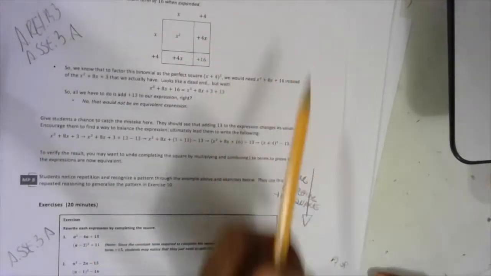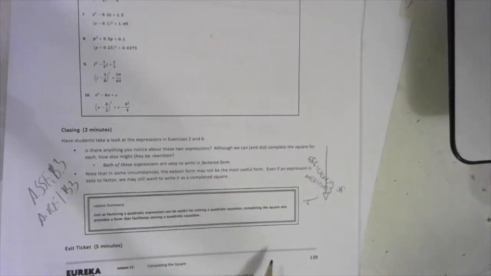And now they're building from this last piece right here of this model. Now they're actually using completing the square. And they close out the lesson with building from here is the efficiency of the method. So if you look at this lesson summary, it highlights that piece right there.